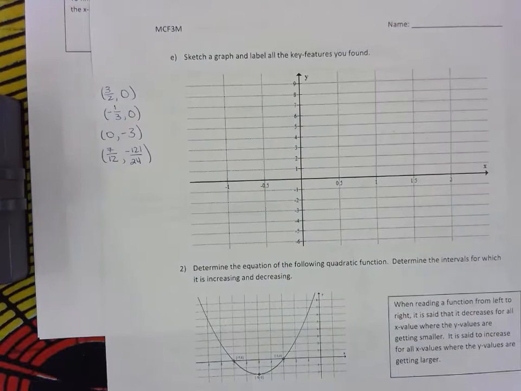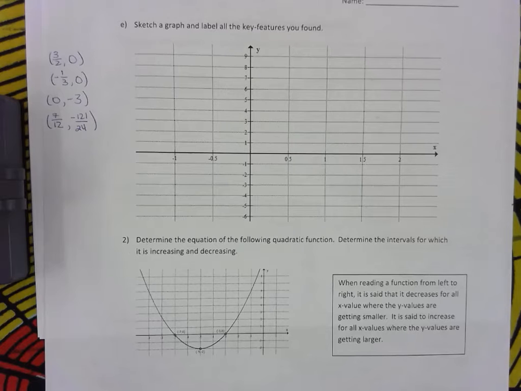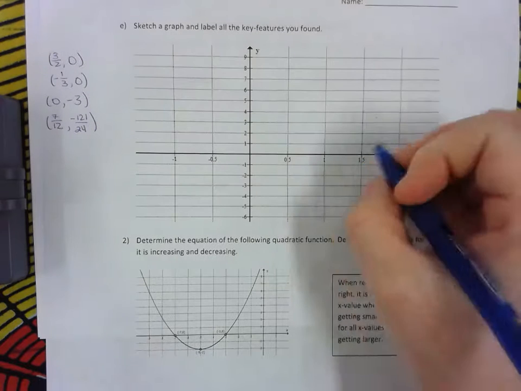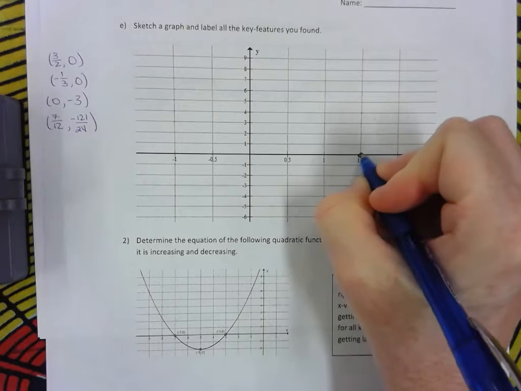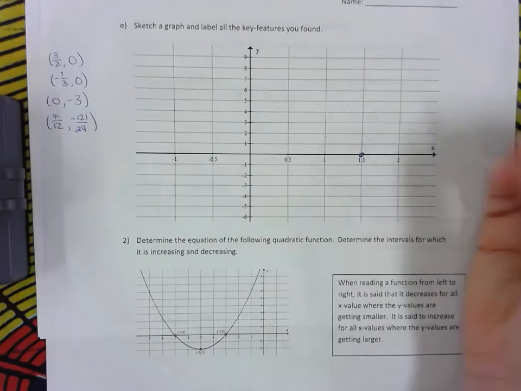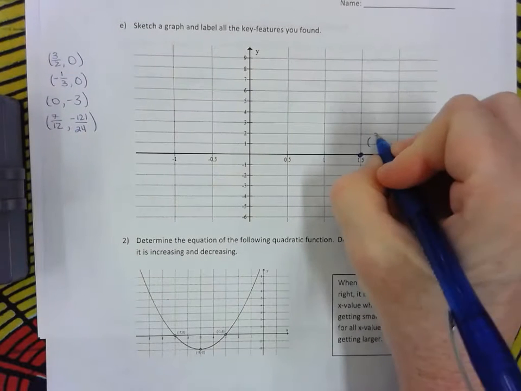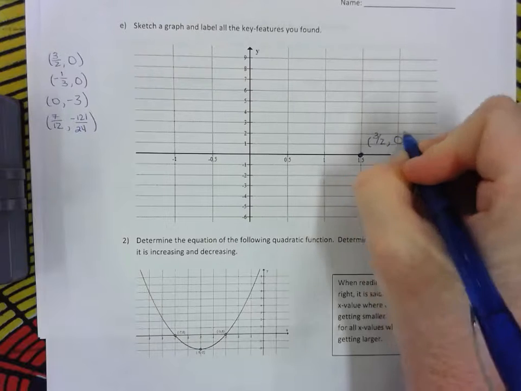So I'm going to go ahead and graph all of those points. So 3/2, if I put that in the calculator, that's equal to 1.5. So I'm going to go here to 1.5, and I'm going to plot that point. And then I'm going to label it 3/2 and 0.